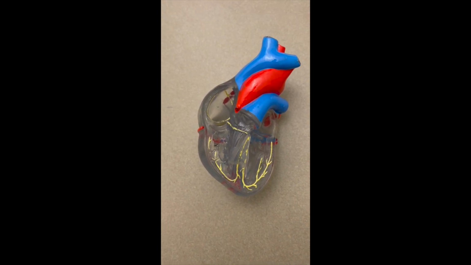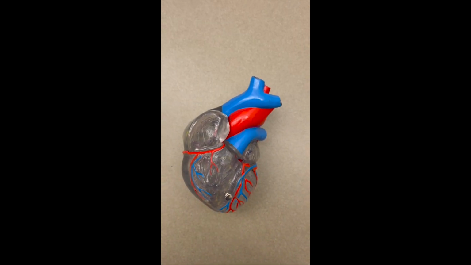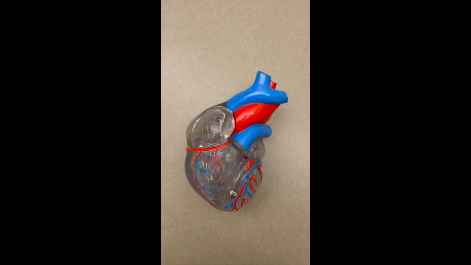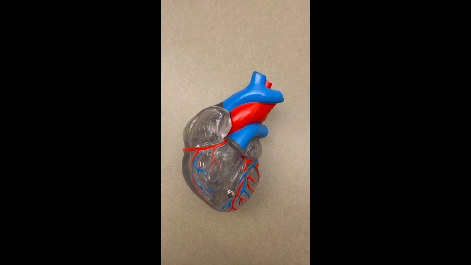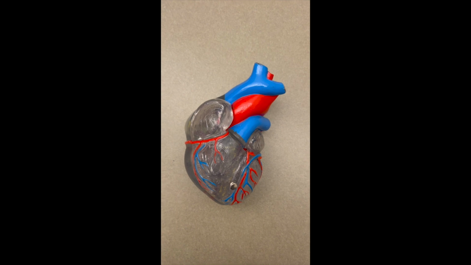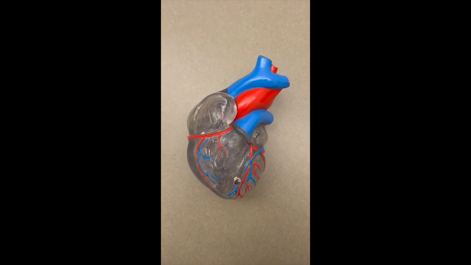Now let's go ahead and talk about the vessels of the heart itself. Next, we're going to talk about the supporting vessels of the heart. This is how the heart is going to oxygenate itself. That way it can perform its muscular duty of pumping blood all the way around the body. So, let's go ahead and start with the coronary anastomosis.